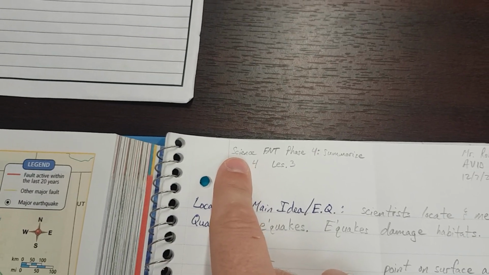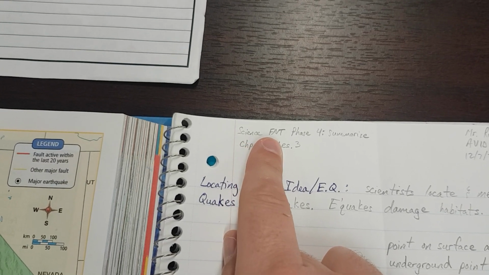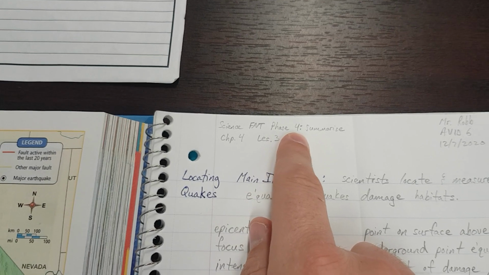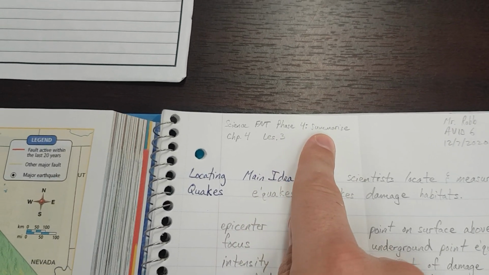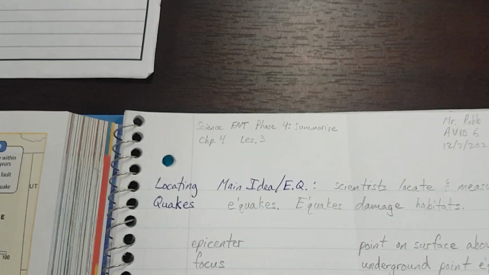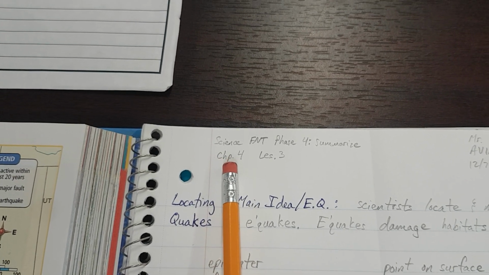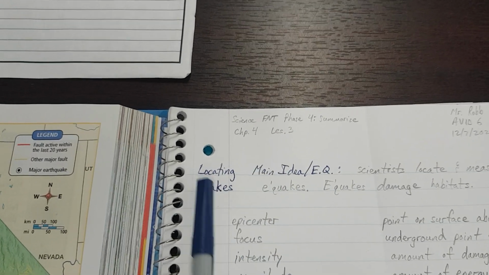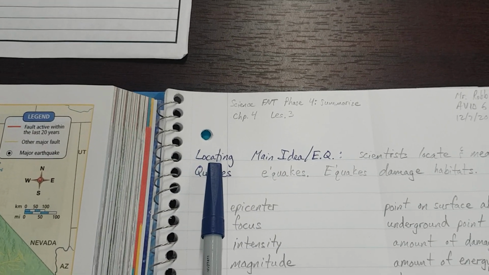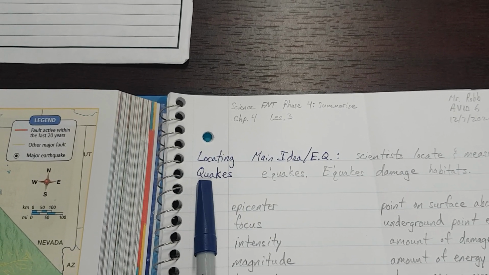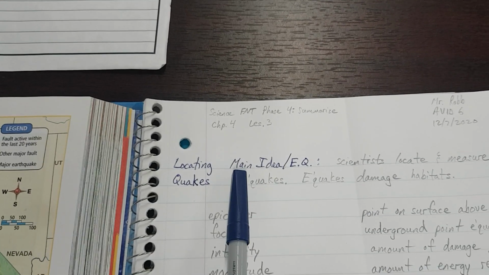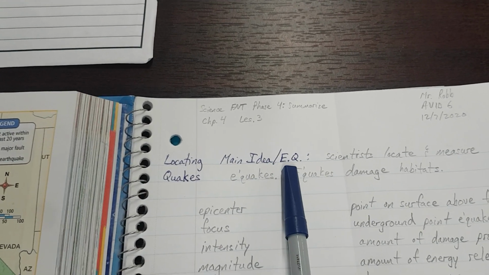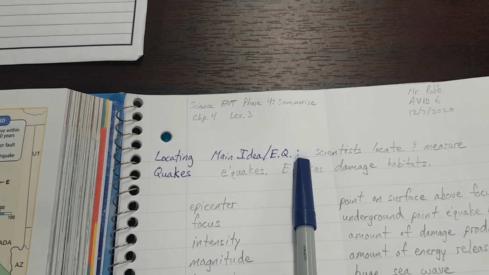Topic or objective is Science, capital S-C-I-E-N-C-E, capital F-N-T, phase, capital P-H-A-S-E, the number 4, colon, summarize, S-U-M-M-A-R-I-Z-E. Chapter 4, capital C-H-P, period, number 4. Lesson 3, capital L-E-S, period, the number 3. Blue pen, locating, L-O-C-A-T-I-N-G, quakes, Q-U-A-K-E-S. Main idea, slash, E period Q period, colon.